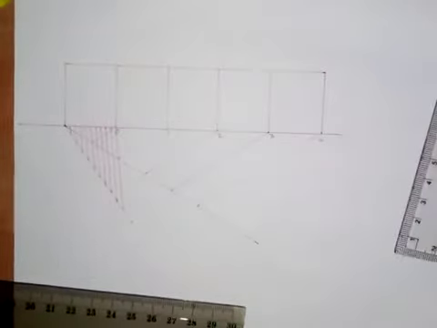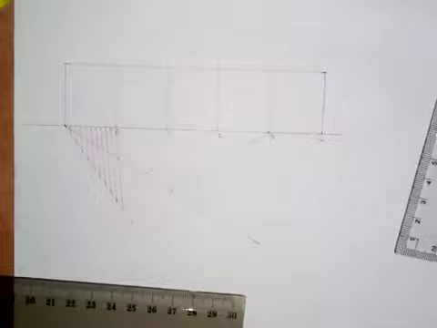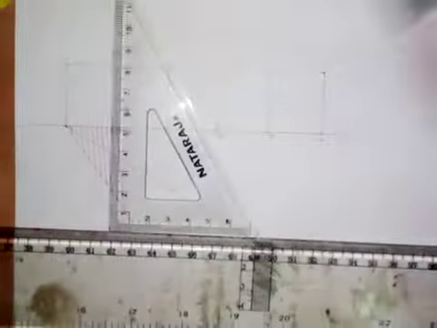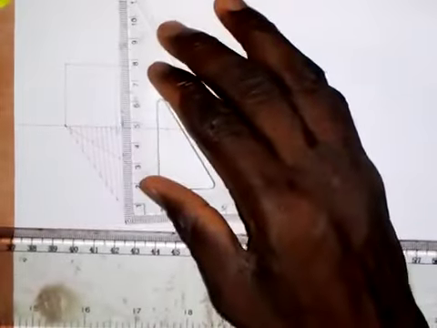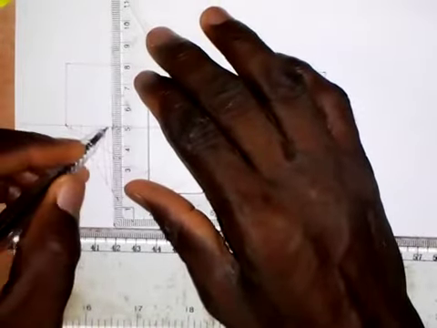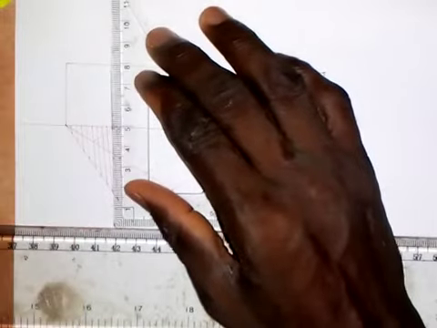Alright, so then the next thing that we are going to do is to draw a vertical line on each of these points. I'm going to use my black pen to do that, to make the lines stick. So here I will draw a vertical line.